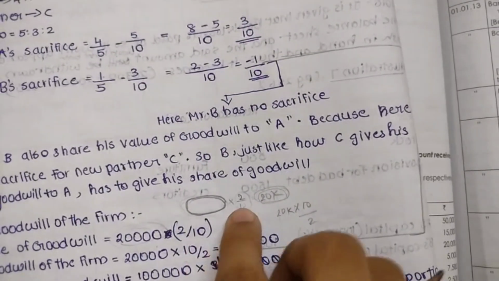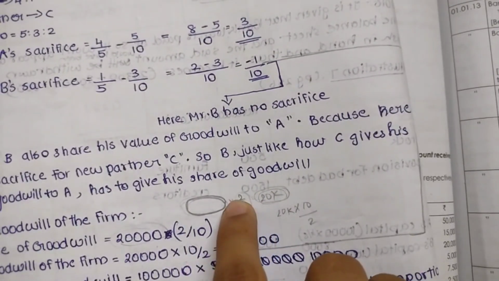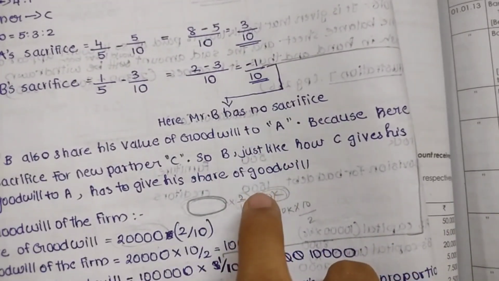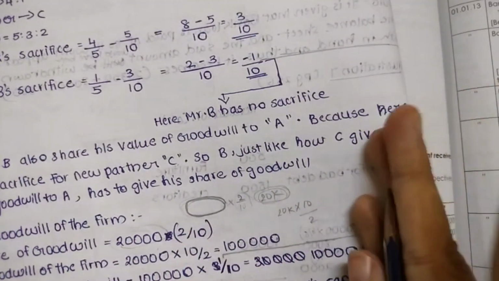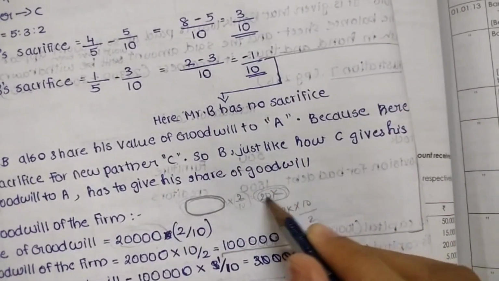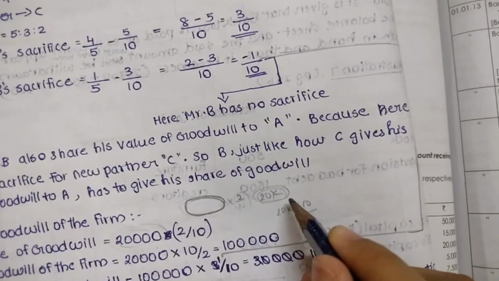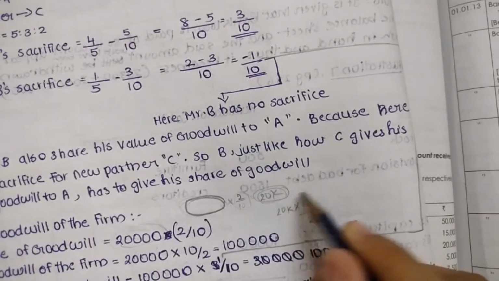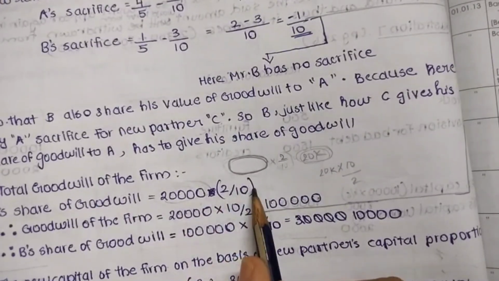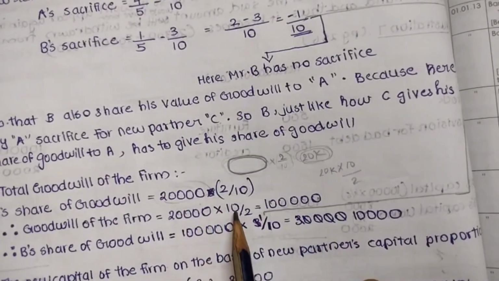We are just taking this 2 by 2 from here, and once we go to the other side of the equal to, what happens? The multiplication becomes division, and division becomes multiplication. So here 10 is divided, so 10 has to be multiplied, 20k into 10 divided by 2. 2 was multiplied here, so it becomes 2 by 2. So that is how this is happening. So instead of 20,000 into 2 by 10, 20,000 into 10 by 2 is what we have to do.